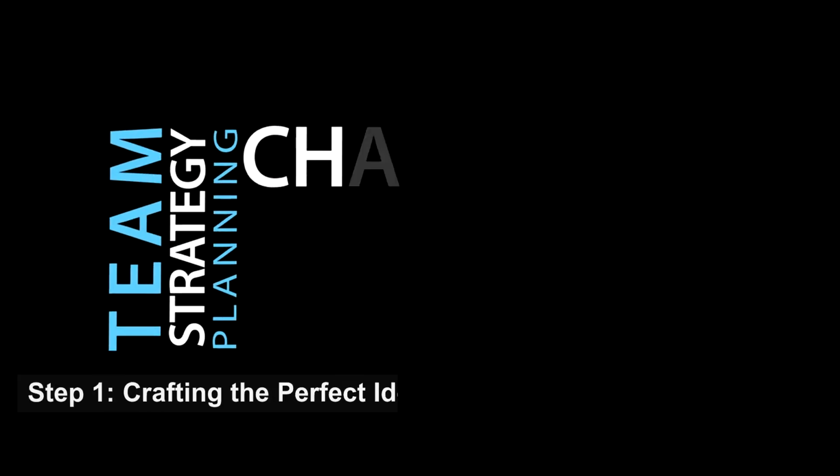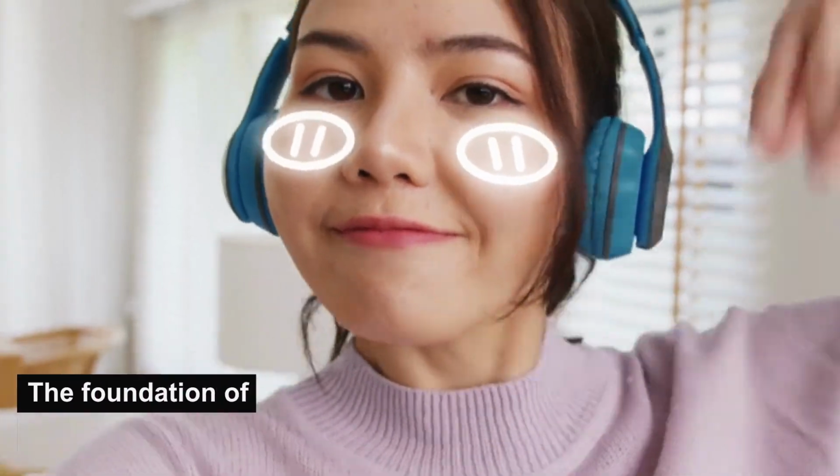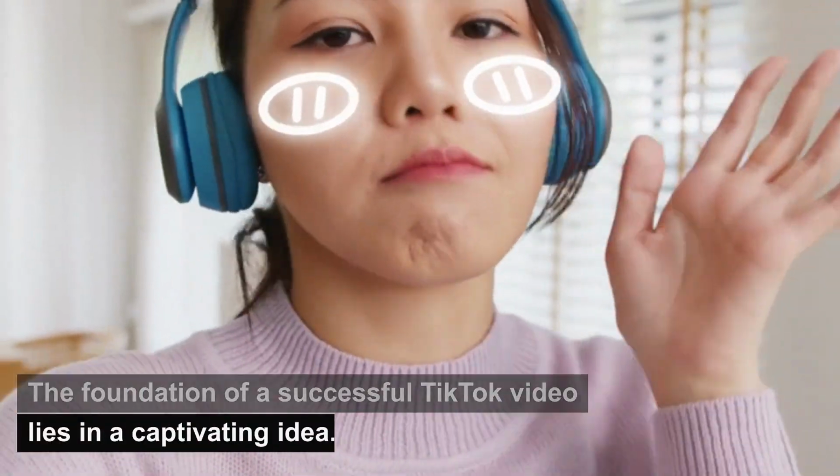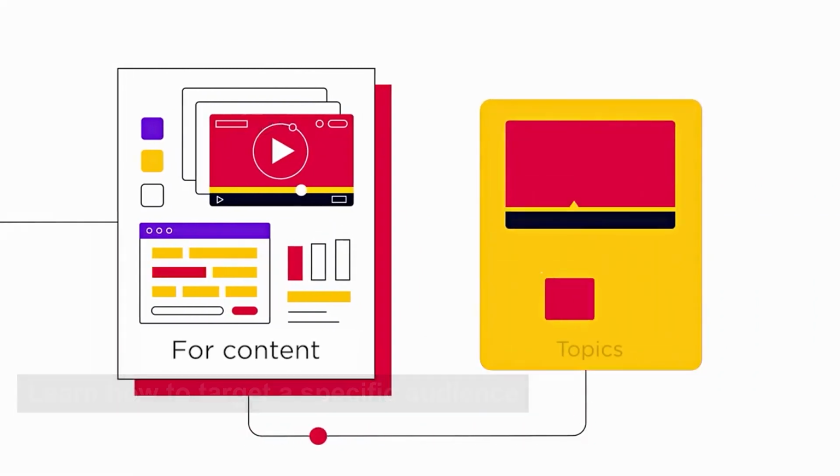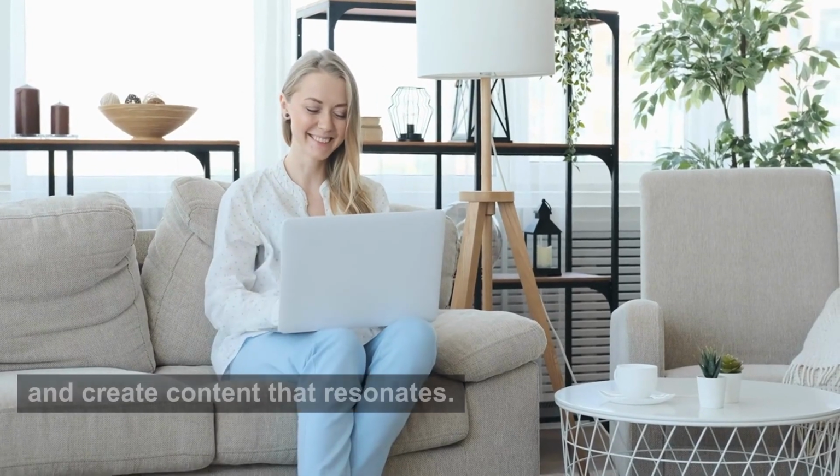Step 1. Crafting the perfect idea. The foundation of a successful TikTok video lies in a captivating idea. Learn how to target a specific audience and create content that resonates.